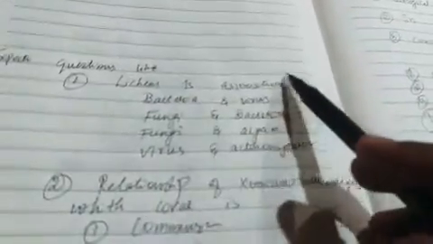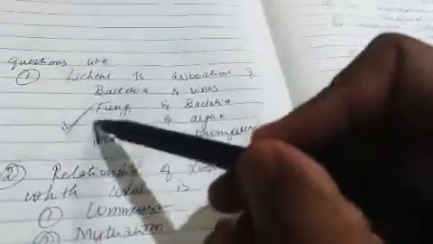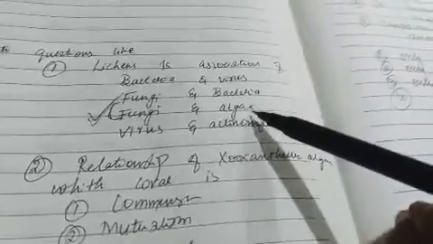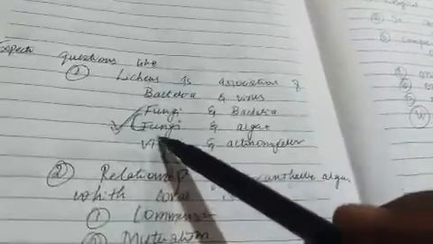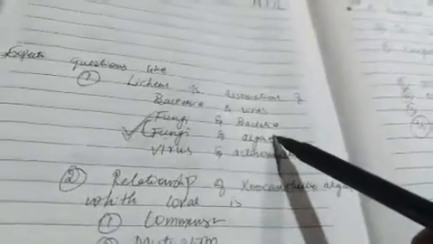You may expect these questions. Lichens is an association of which organisms? Options are bacteria and virus, fungus and bacteria, fungi and algae, virus and actinomycetes. Correct answer is fungus and algae. As I said, lichens are an example of mutualism or symbiosis. Here both organisms benefit. The fungus provides moisture to the algae and the algae produce food.